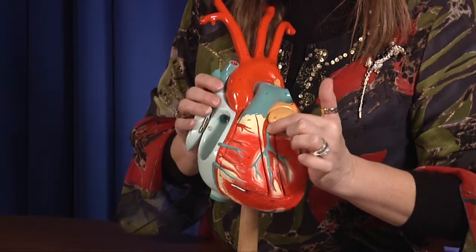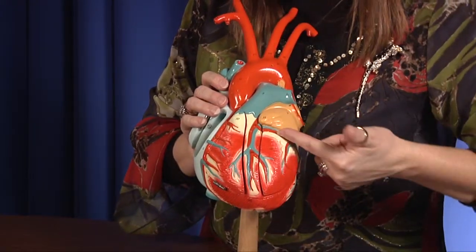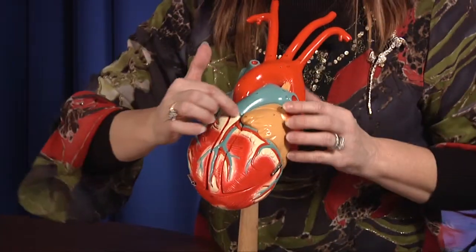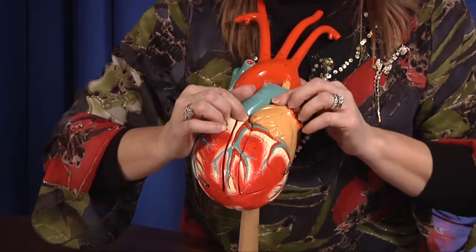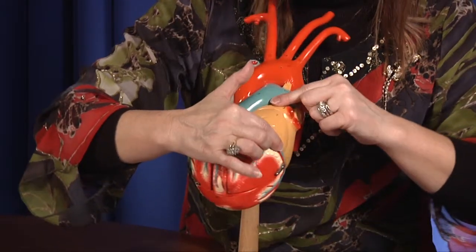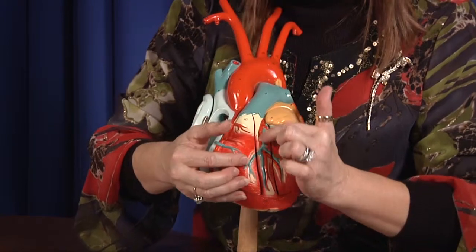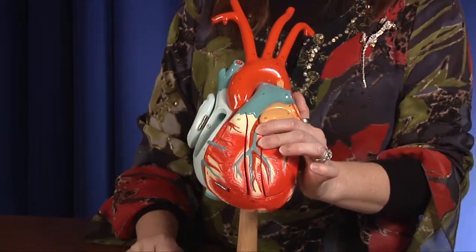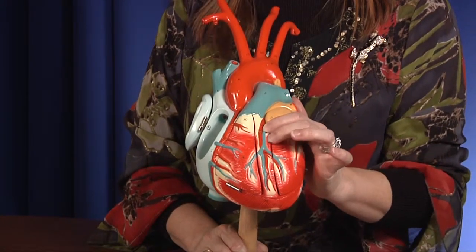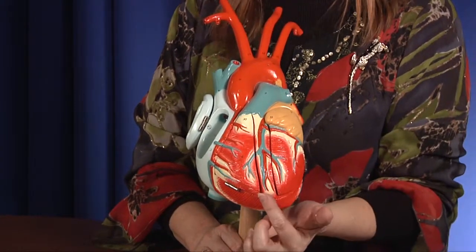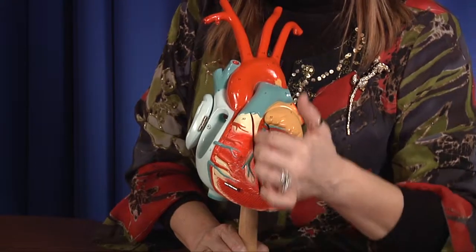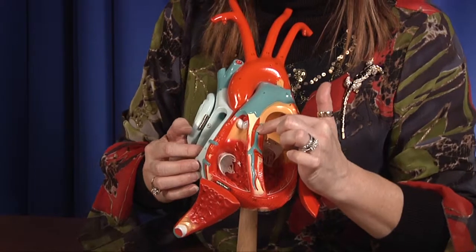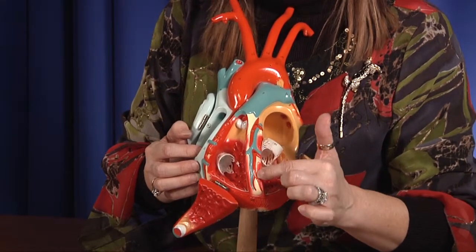Your left coronary artery branches into your circumflex artery. Circumflex means to go around. So left coronary artery branches into circumflex artery. And then this one that runs down the front of the heart. Now this one you're going to see with two different names. The one that's in your lab guide is anterior, tells you front, interventricular, remember, between the ventricles, anterior interventricular artery.